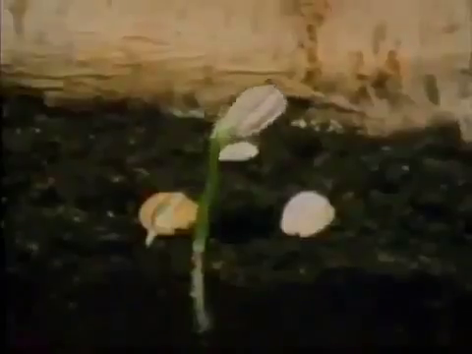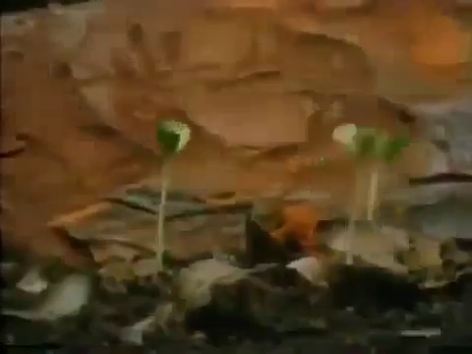The young plants are sensitive to the force of gravity. It guides them toward a vertical position. Their roots can find the way to water, and their leaves the direction of the sun.